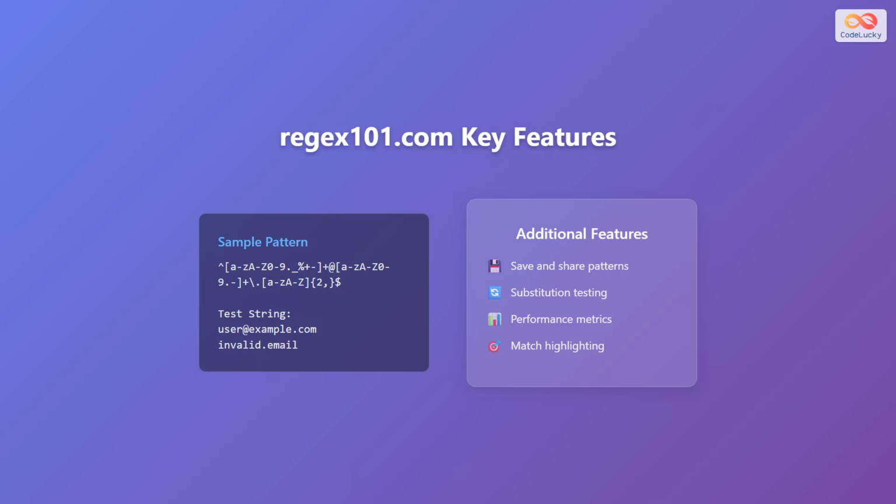This regular expression can be used to validate the format of an email address. A test string of user@example.com would be considered valid, but invalid.email would be considered invalid. On the right, some additional features include the ability to save and share patterns, substitution testing, performance metrics, and match highlighting.